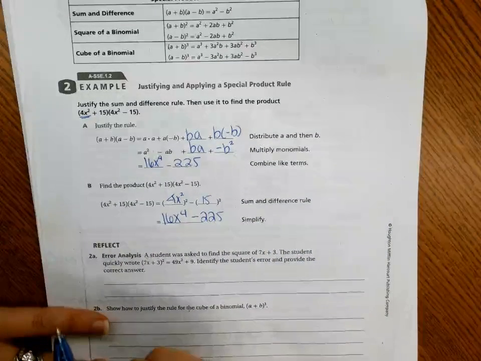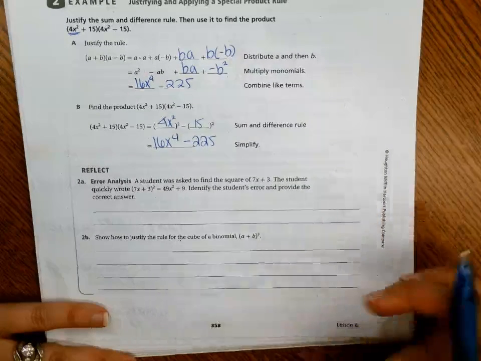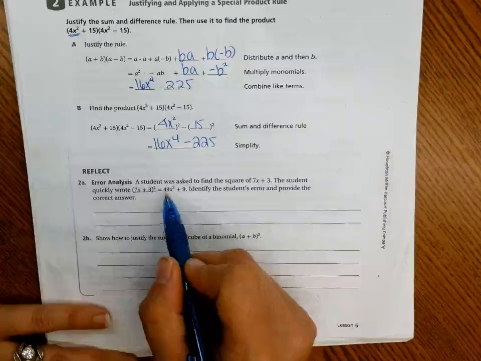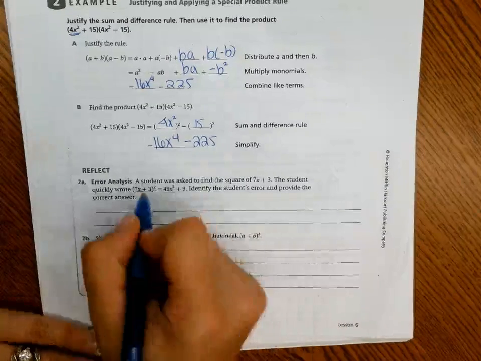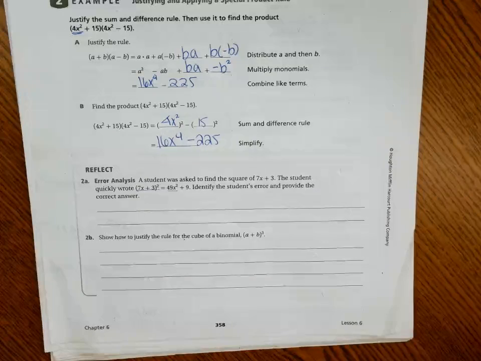All right, so a student was asked to find the square of 7x plus 3. The student quickly wrote 7x plus 3 squared equals 49x squared plus 3 squared, which is 9. So all they did is they distributed a squared symbol. That is their error. They distributed the squared, instead of doing what they were supposed to.